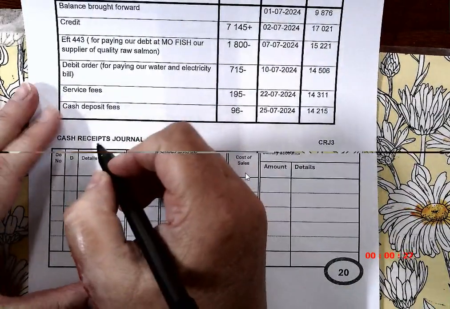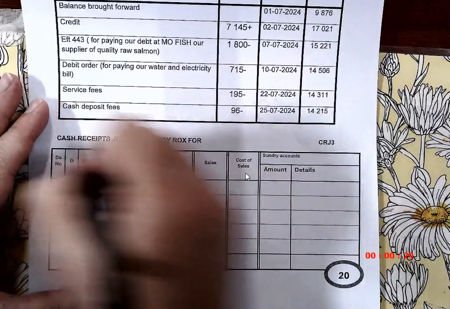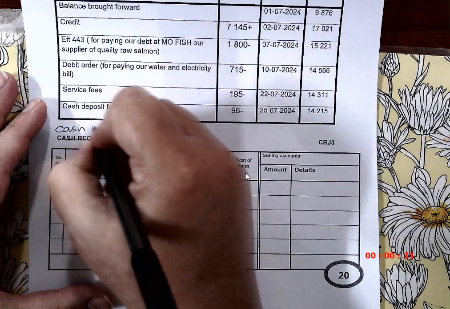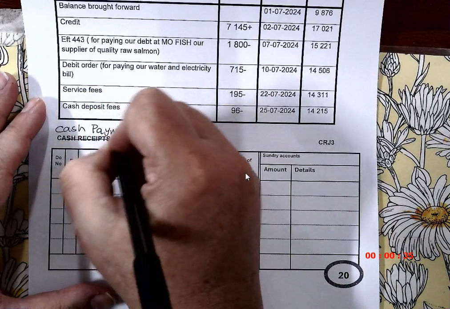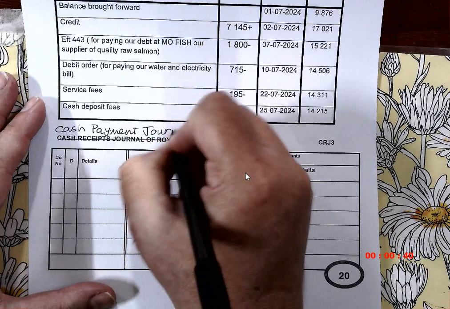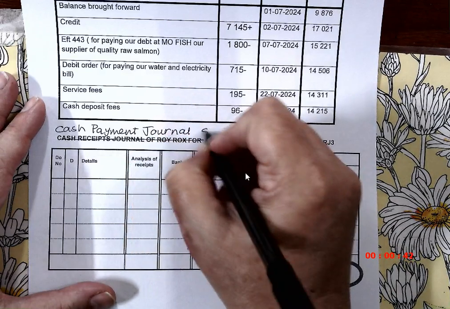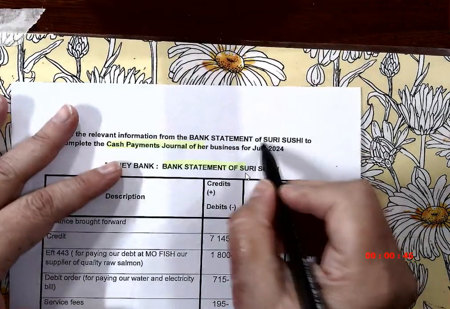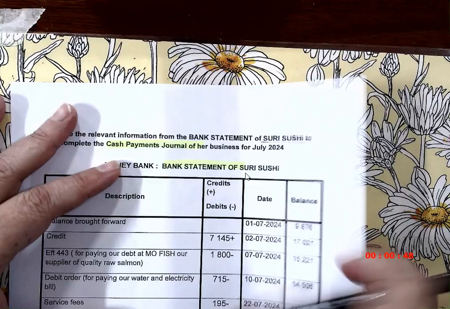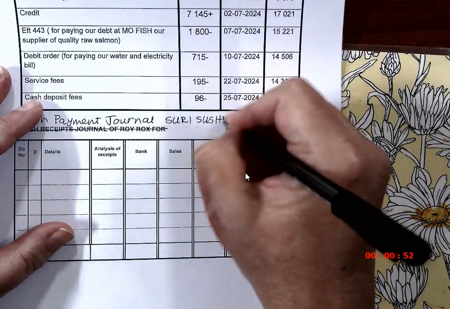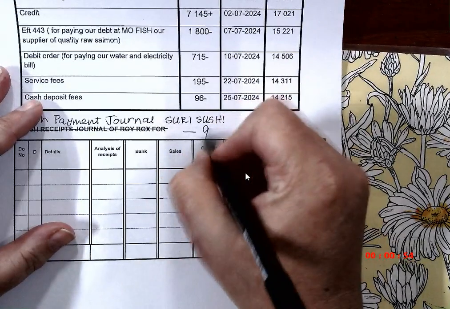We want to do the cash payments journal, and it's of Suri Sushi. Suri Sushi. And the date is July.